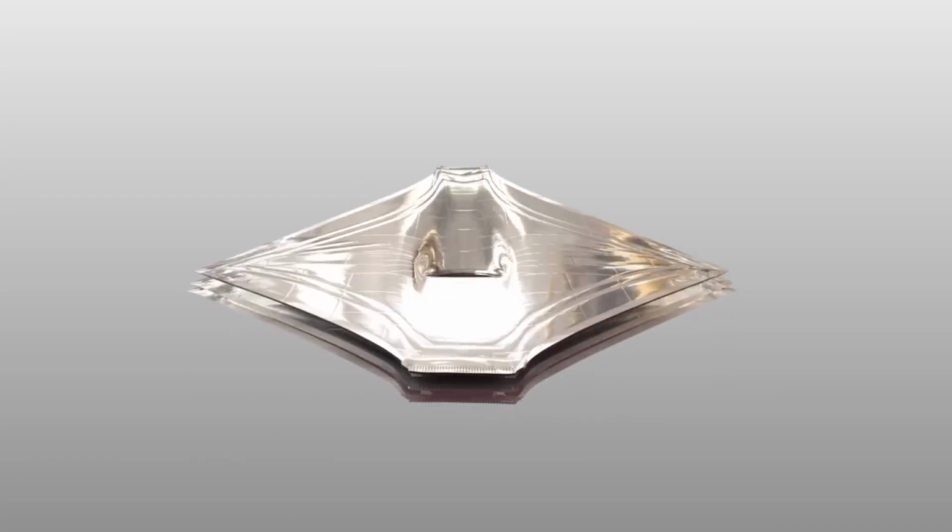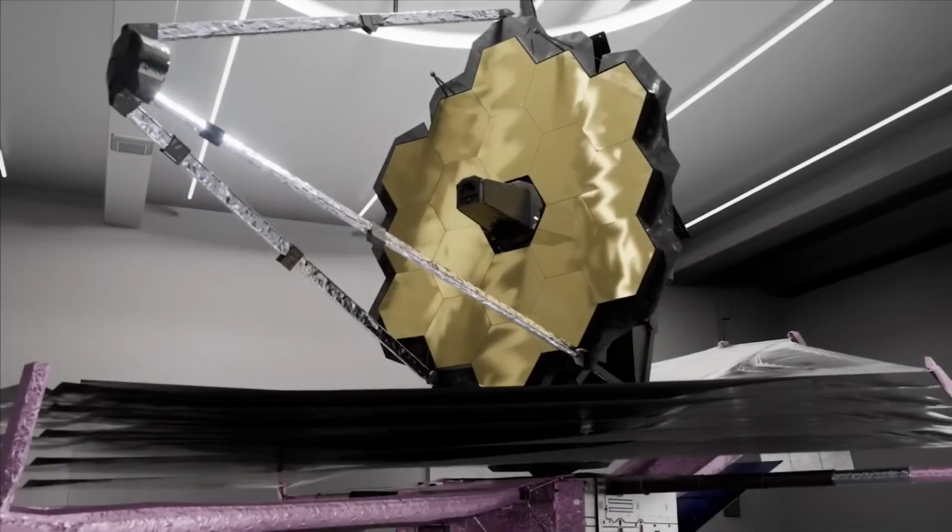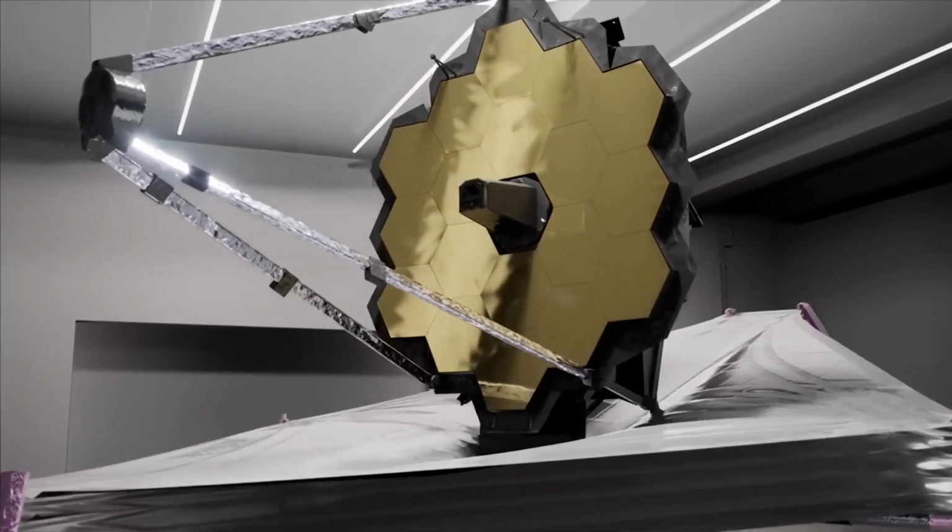So we looked at everything from 2 layers all the way up to 7 layers, and via these computer simulations, the mathematical models told us that 5 layers was the right number and would do the trick. The sunshield basically has 2 primary jobs.